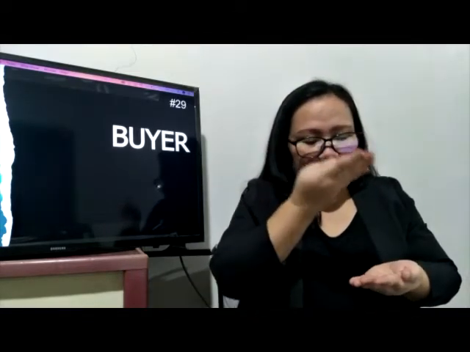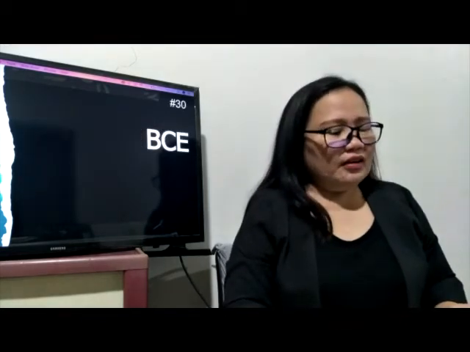B, open palm, left hand, and then on top of the left hand is your B, then you buy. Like to buy? It says buyer, right? So you have to sign person. Buy, person. So this is the sign for buyer. Okay, next word, before the common era.